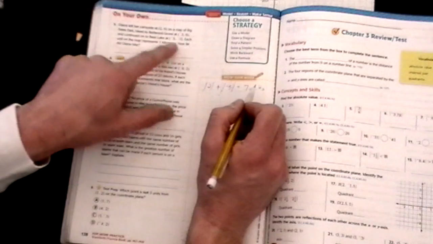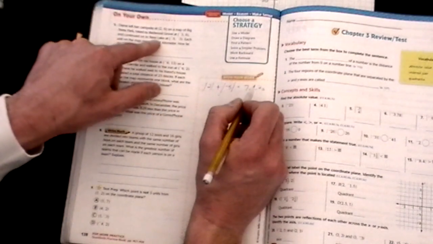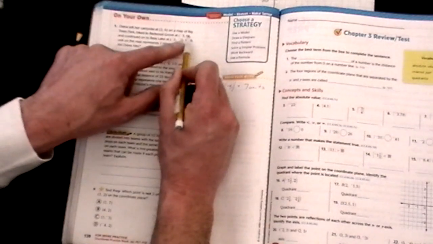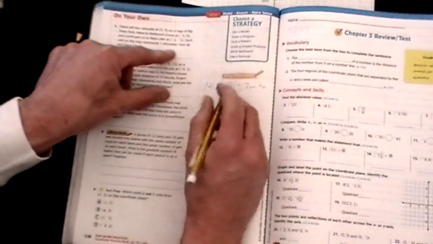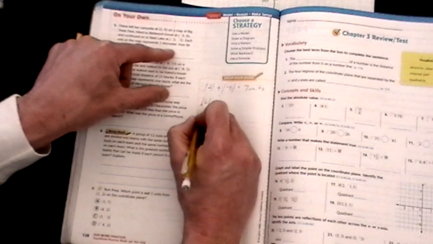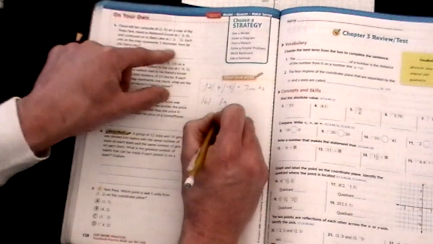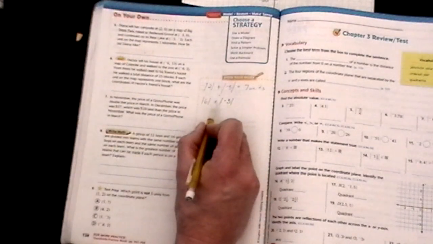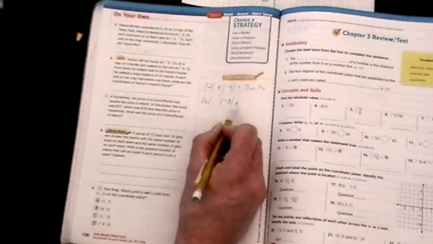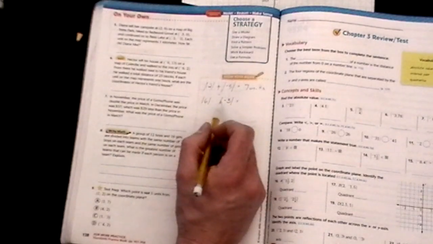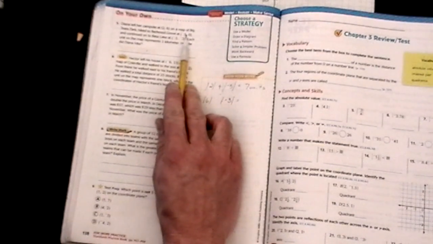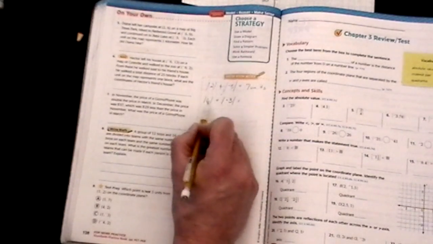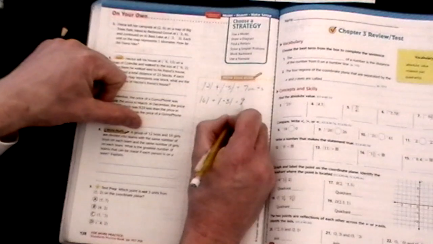But then Diana hikes from Redwood Grove to Bass Lake. And in this case, the X values stay the same, but my Y values change from 6 to -3. So I'm going to take the absolute value of 6 and the absolute value of -3, and I have to decide, am I adding these together or subtracting to find out how many units Diana moved? These are different quadrants, so again, I'm going to add those together. So 6 plus 3, that's going to give me 9 units.